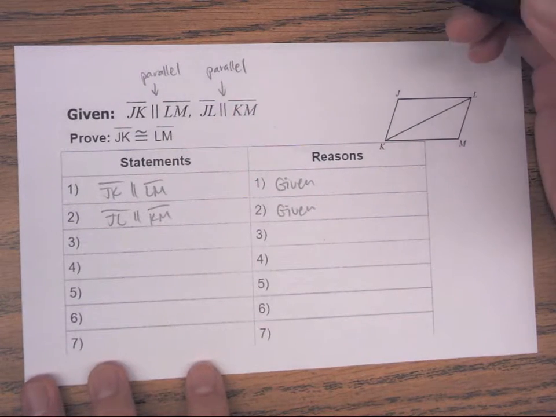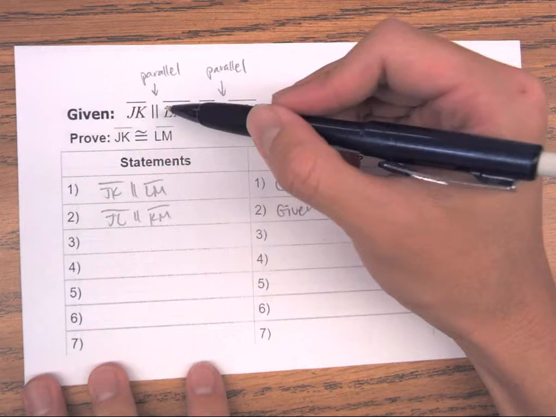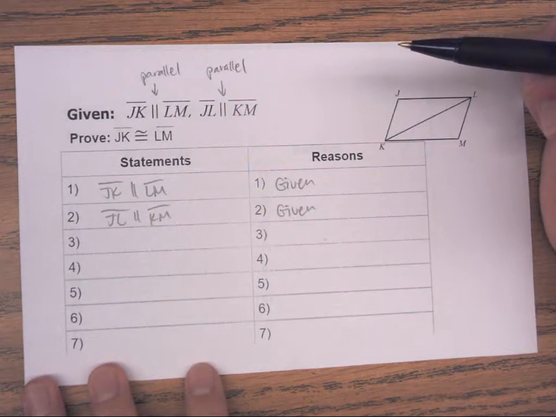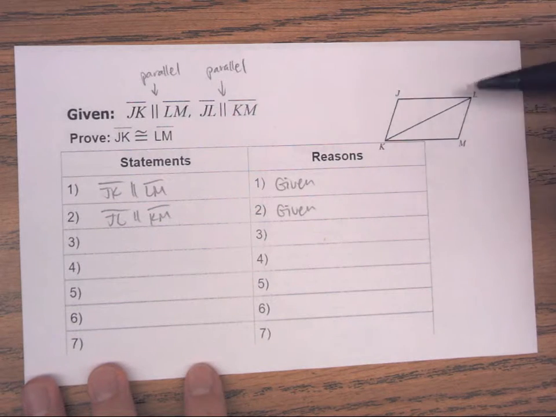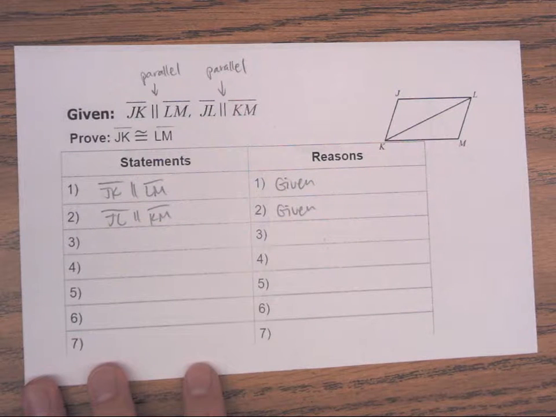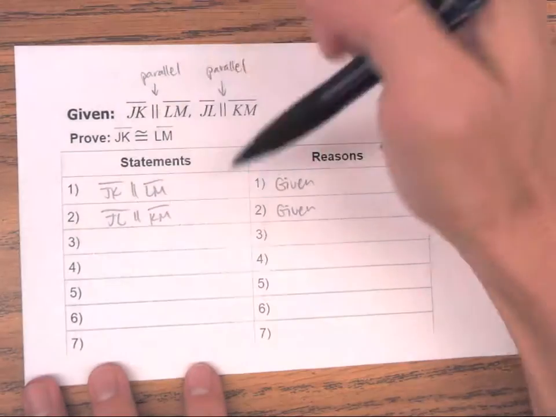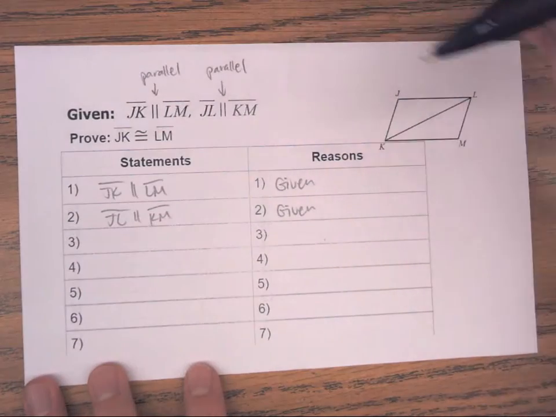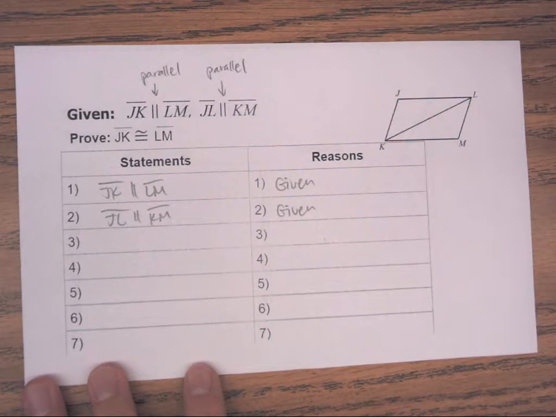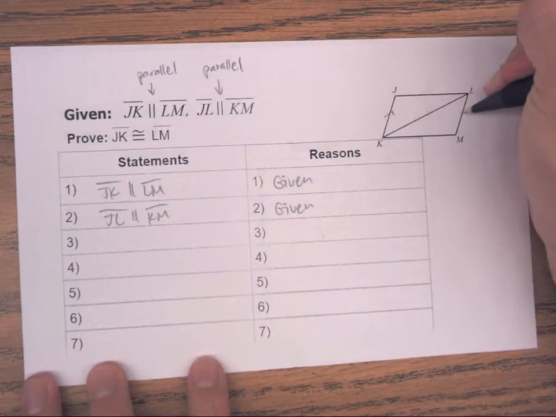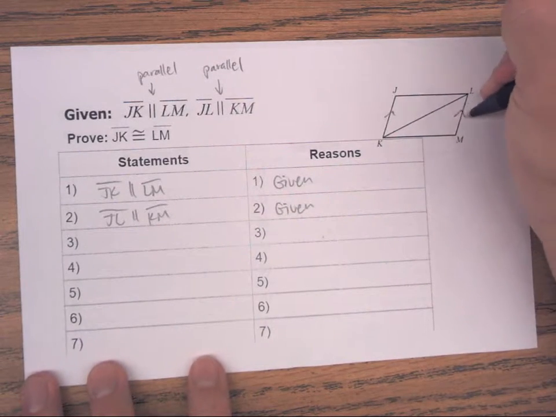Okay, but based off this, do not assume that these are congruent to each other. I've seen that mistake too many times. Just because it's a parallelogram, you can't assume that the sides are going to be congruent to each other. I know we just went over that recently in module 9, but you cannot make that assumption based off what you're given. If you're only given that these are parallel, you cannot assume the opposite sides are congruent. Okay, so this part here, JK is parallel to LM.